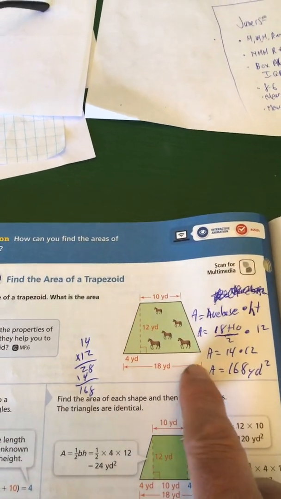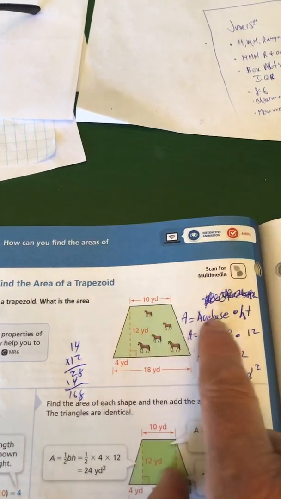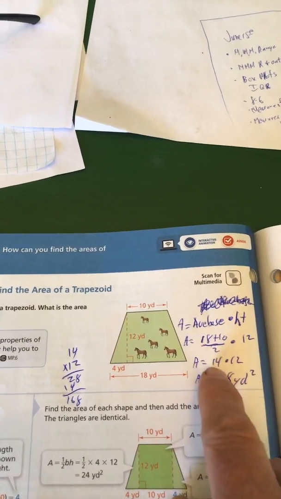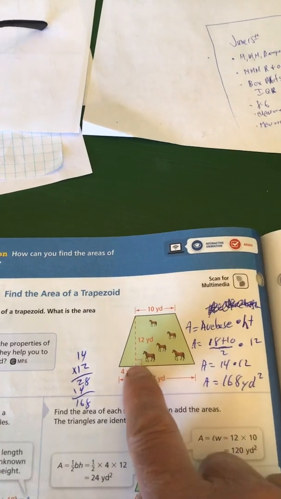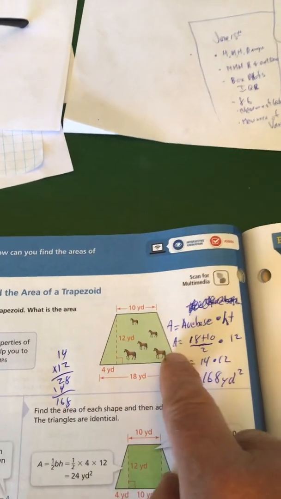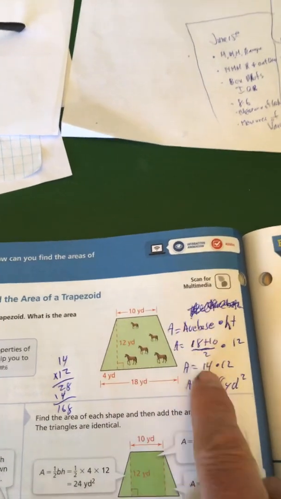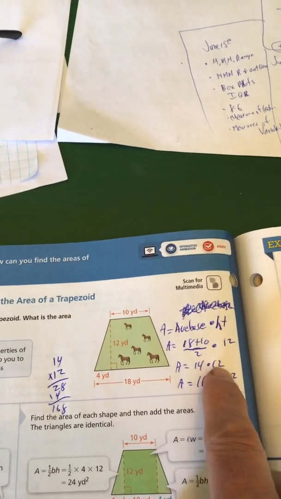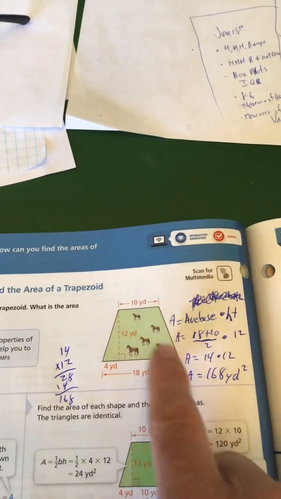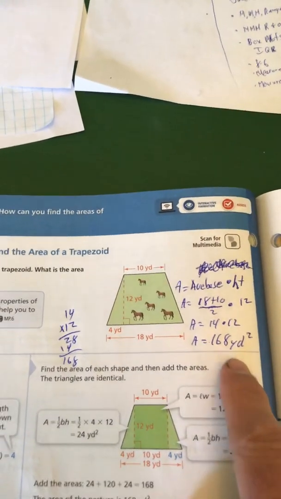So if this base is 18 and this base is 10, 18 plus 10 divided by 2, well, the average is 14. Kind of like if you cut this and flip it around and put it on, you basically make this into a rectangle. That's 14 by 12. Anyways, 14 times 12 is 168. So the area of this trapezoid is 168 yards squared.